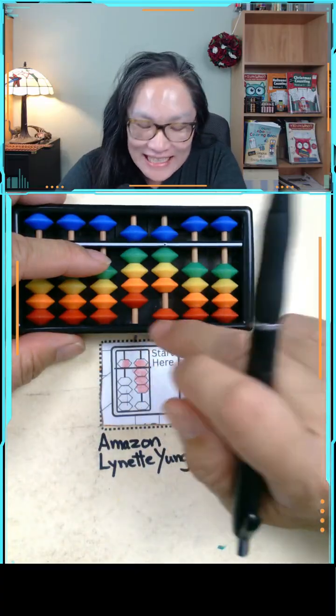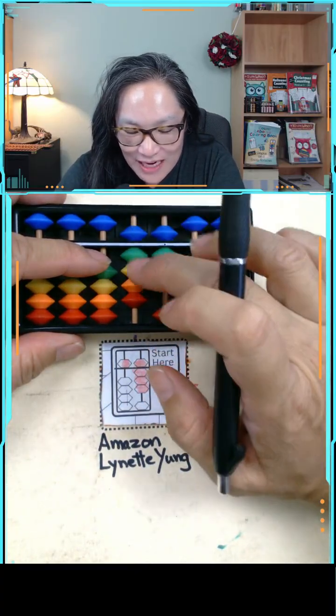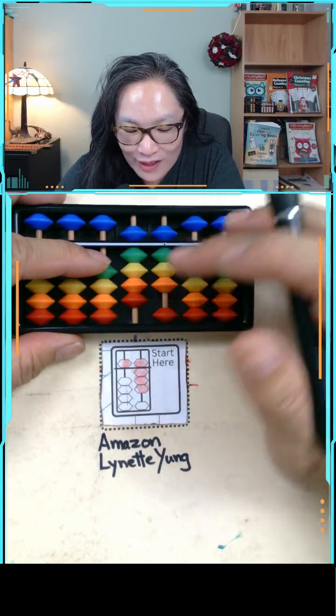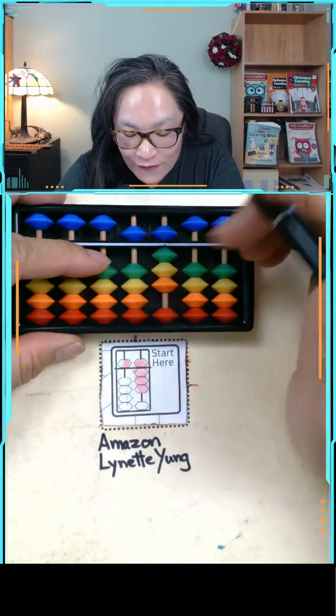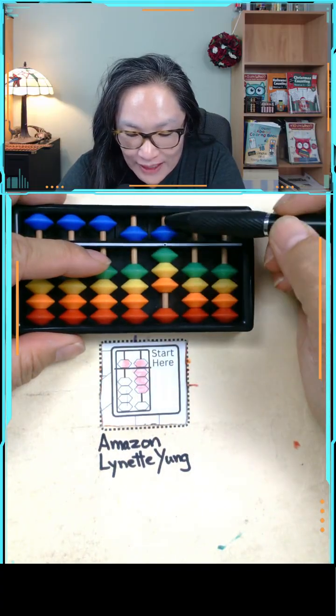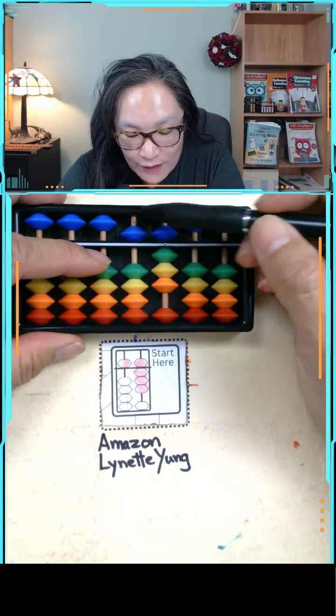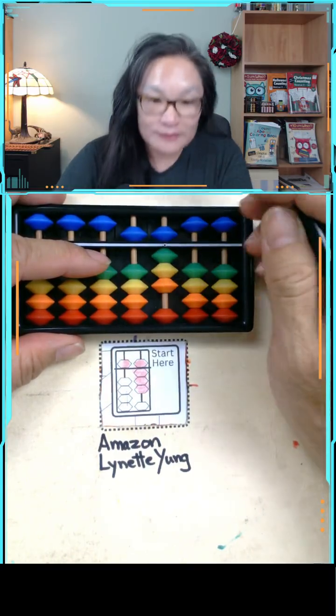This is what 98 looks like. So we have 90. We have 5 on top and then 4 on the bottom: 1, 2, 3, 4. And then we have 8 over here. Does that make sense, Quince? So when we have 58, we have 50 and we have 8 over here. The top is the value of 5, and then we have 5 and then 3 over here.